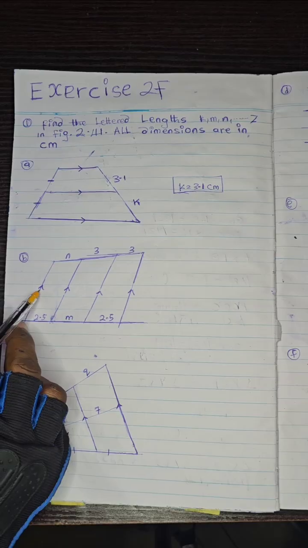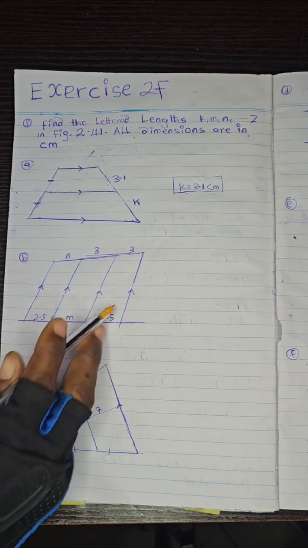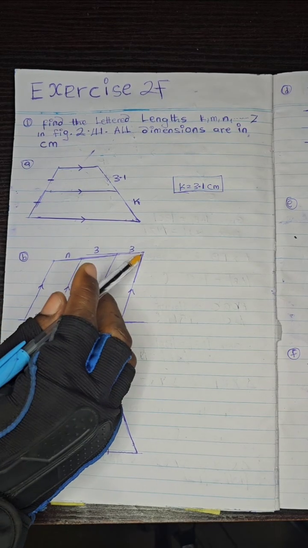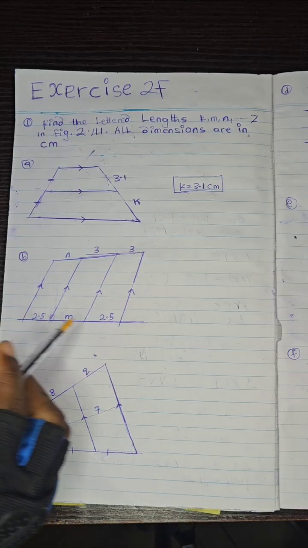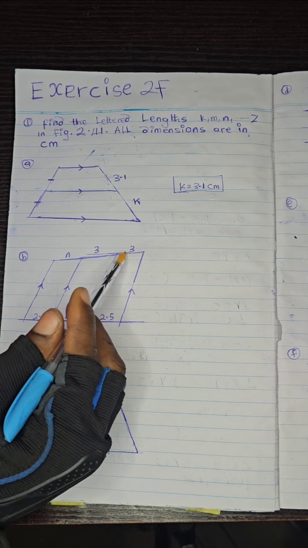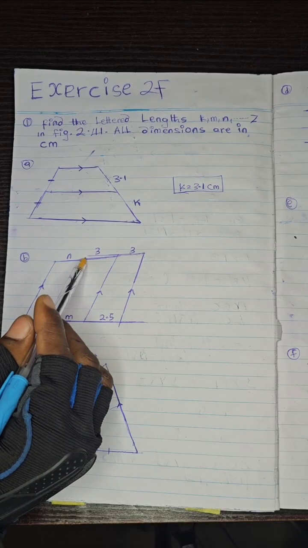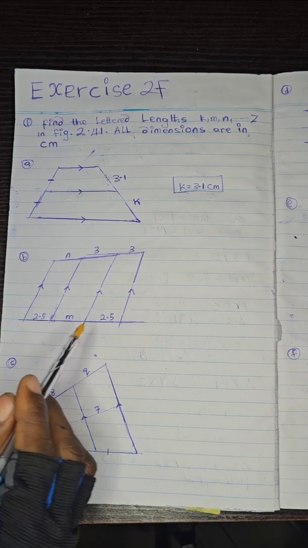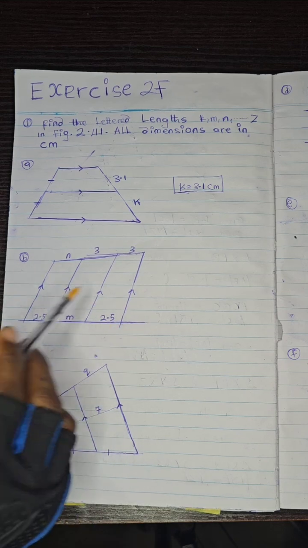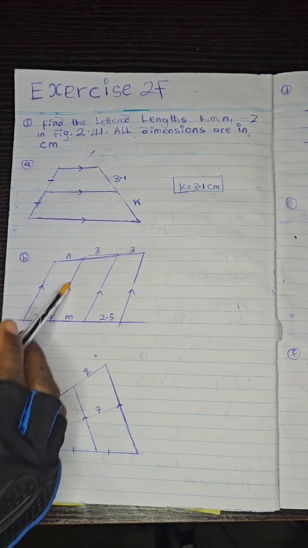We have 4 parallel lines, 1, 2, 3, 4, and we have an intercept here and another intercept here. So what we need to do is to prove that if this is equal to this, it also means that this is equal to that. Now we are being told the value for this particular one.